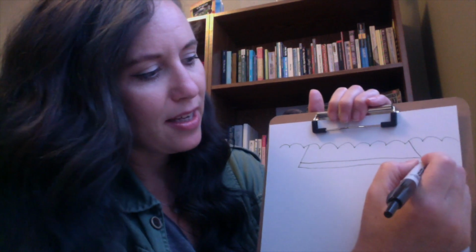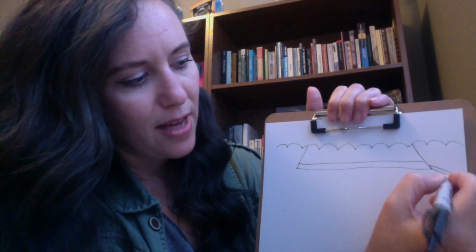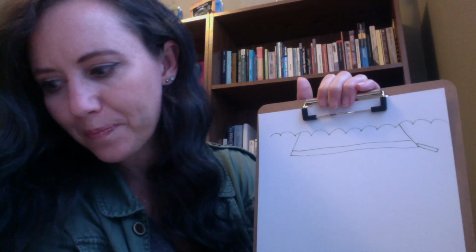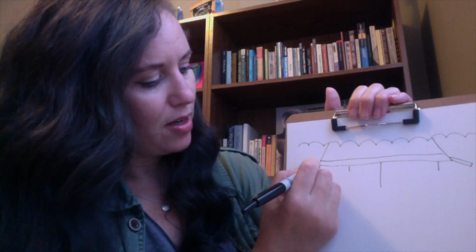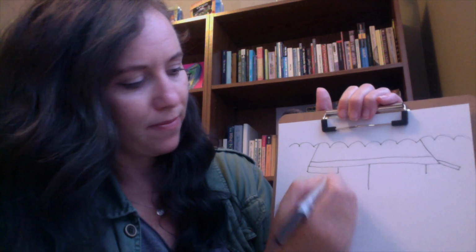Now off the end of this side, I'm going to draw some angled lines like that. Kind of looks like a long rectangle. All right, and then over here, I'm going to draw a straight line here. And then in about the middle, I'm going to draw a straight line a little bit longer. And then here I'm going to draw a shorter straight line. And at the end, I'm going to draw another straight line. And then I'm going to connect these two last ones here.